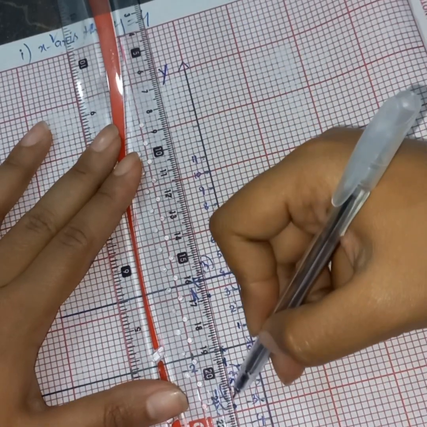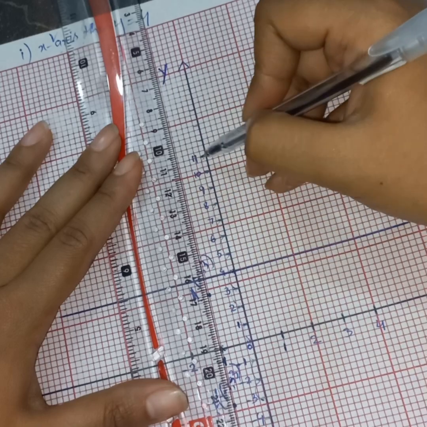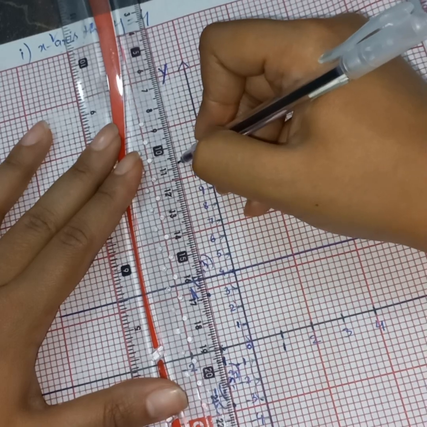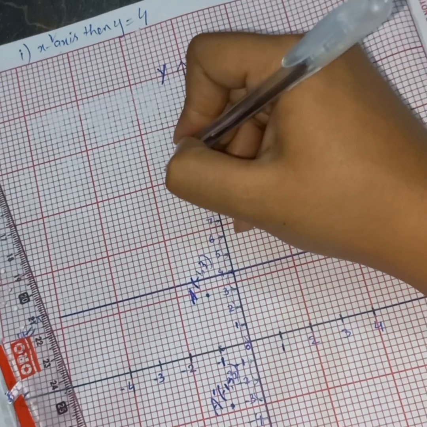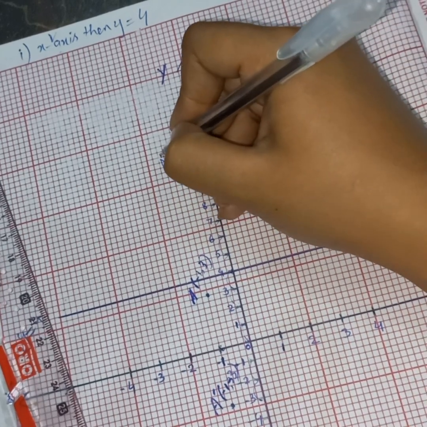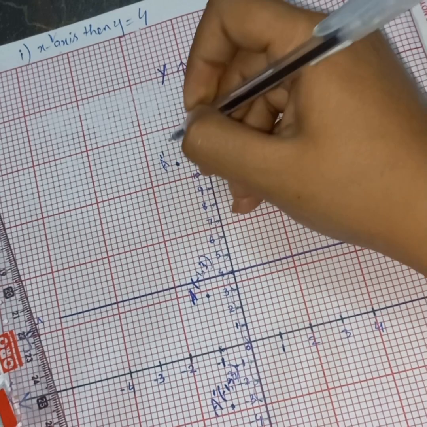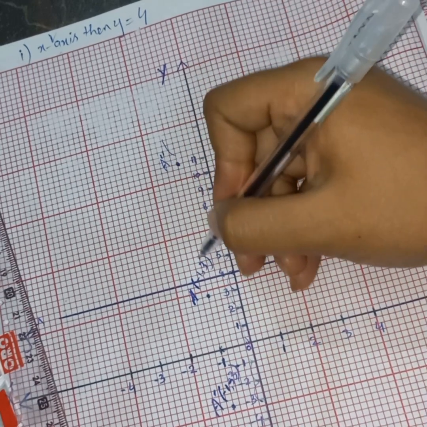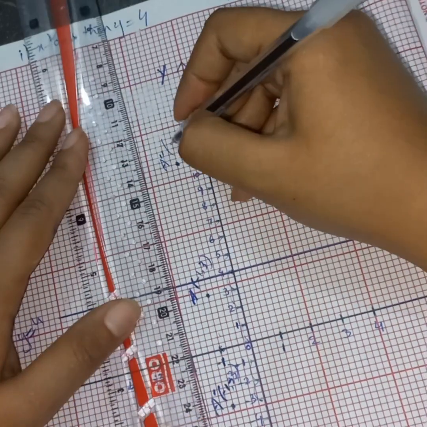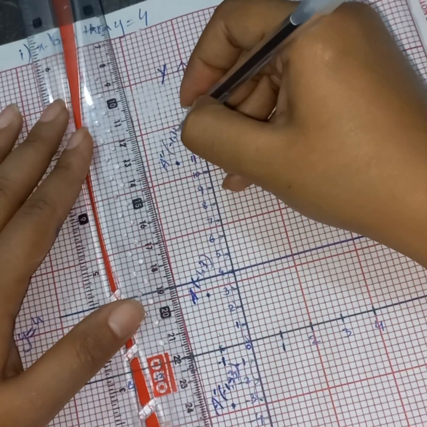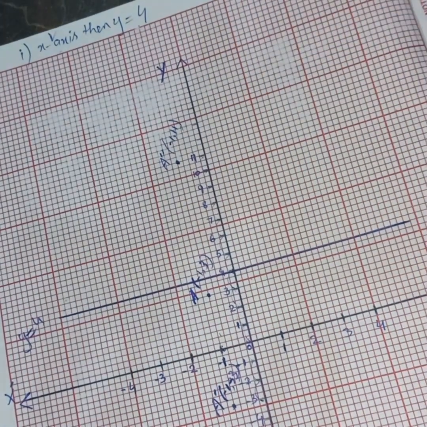Look, we got this point, and I will name it A double dash. Its coordinate pair, you can see, is -1 and 11.